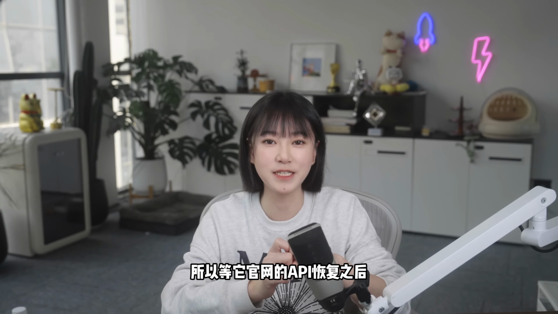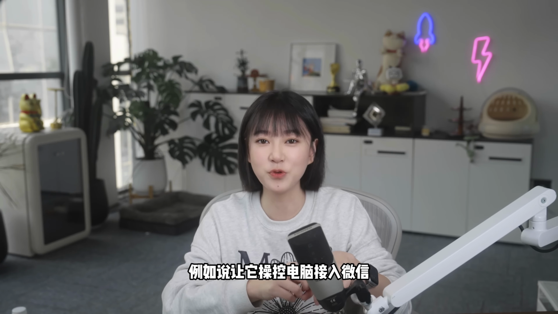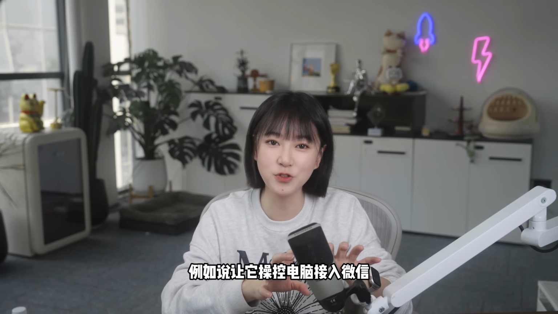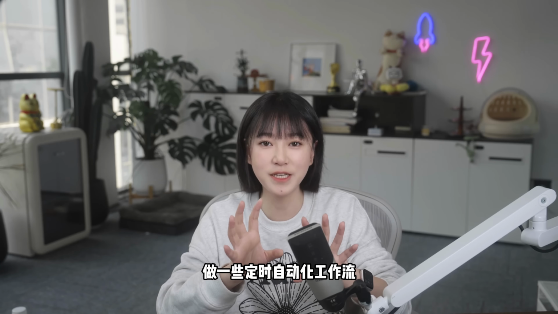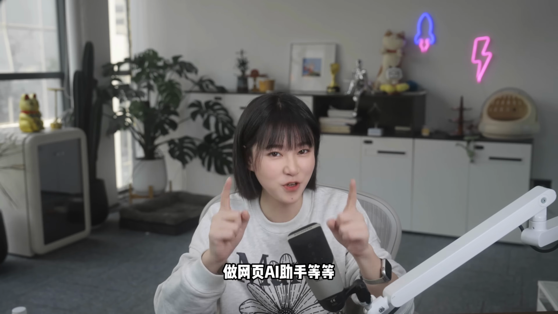So once the official website's API is back online, I'll release more advanced usage tutorials with other tools. For example, letting it control your computer, connect to WeChat, integrate with VS Code, set up scheduled automation workflows, create web AI assistants, and so on. Make sure to follow for updates.